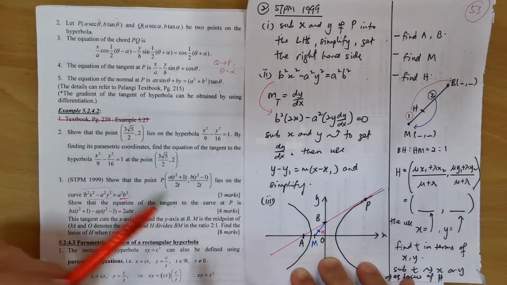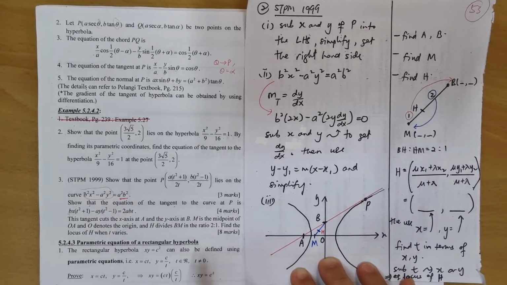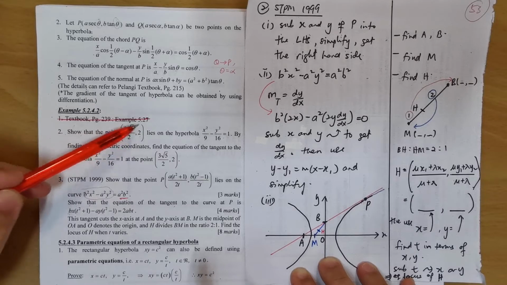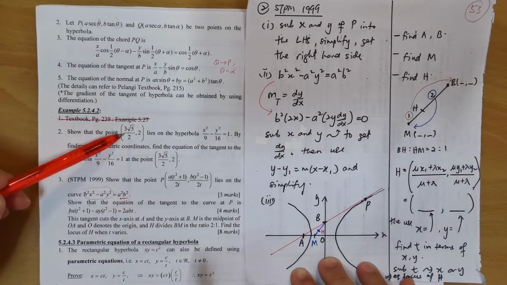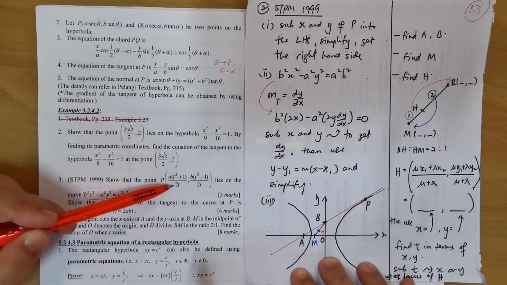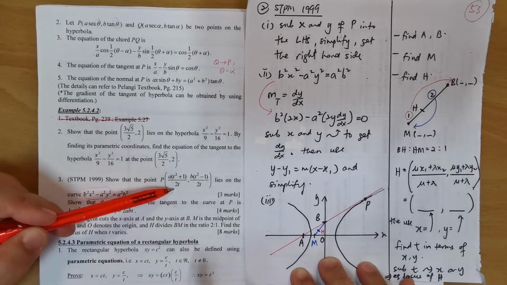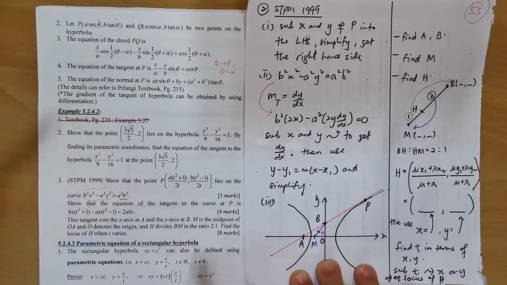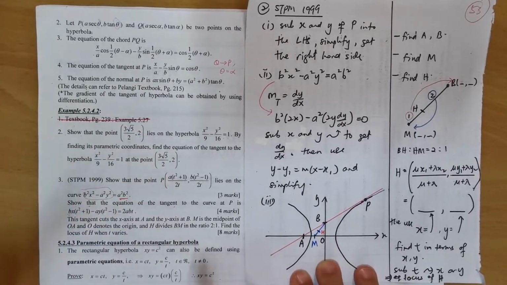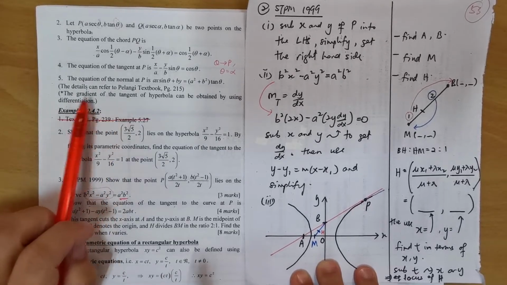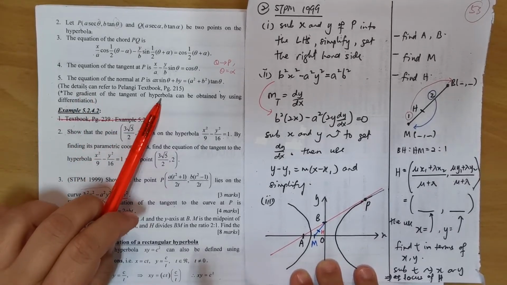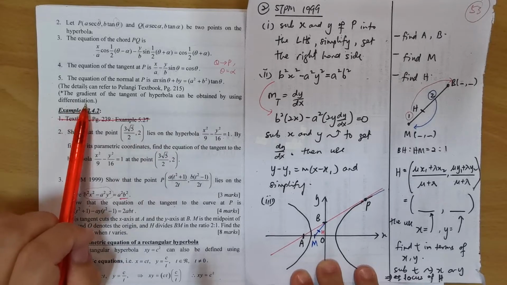Alright, you see, this one they are not giving you in trigo. Not like just now. Just now they gave me a figure, so I could use trigo. This one they give you in parameter already, so you cannot use trigo here. Okay, so how to find the equation? Remember just now we said, we can find the gradient of the tangent of the hyperbola by using differentiation.